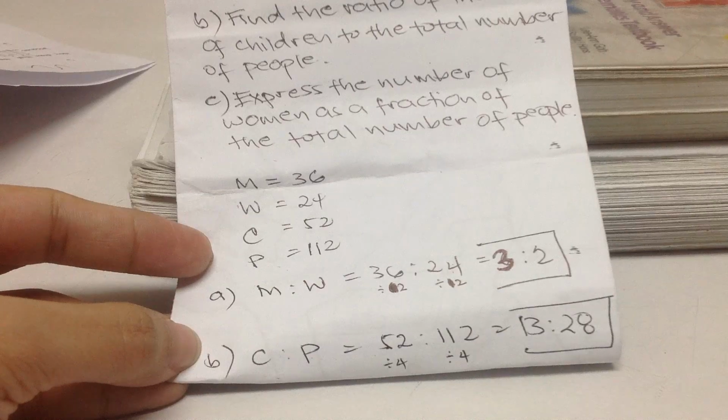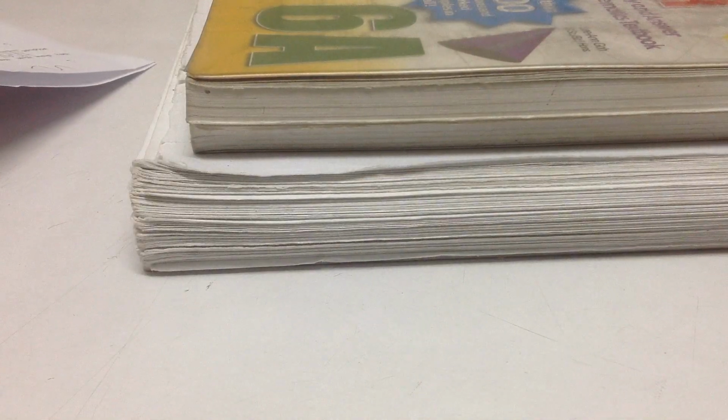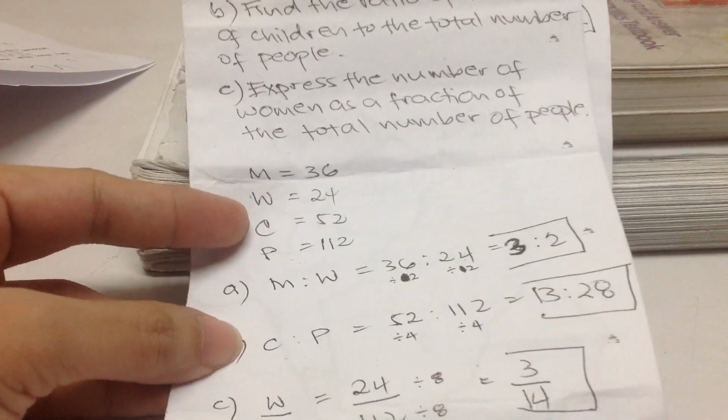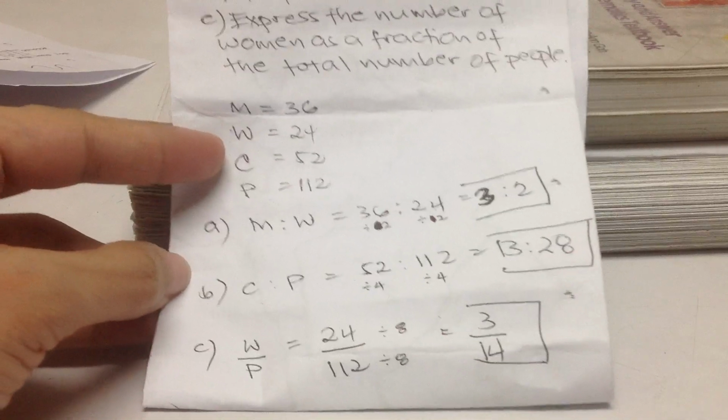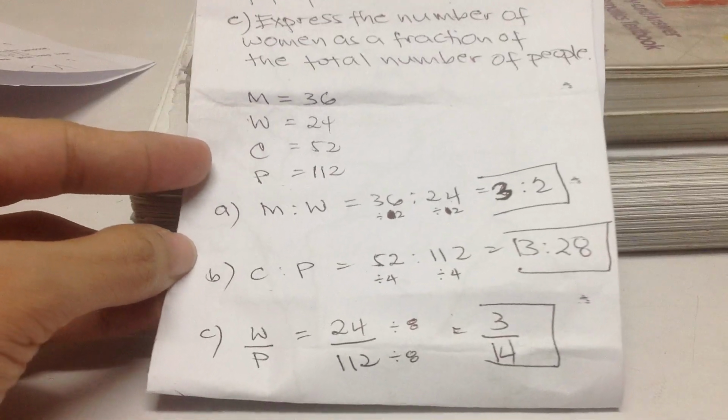And for the last question, we need to express the number of women as a fraction of the total number of people.